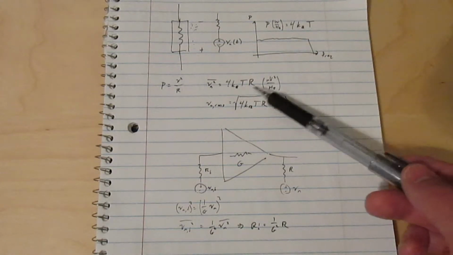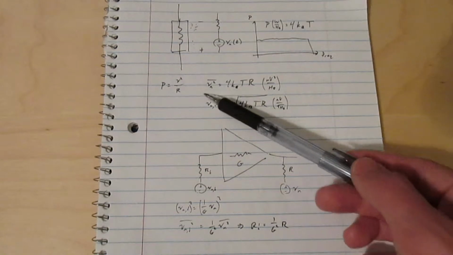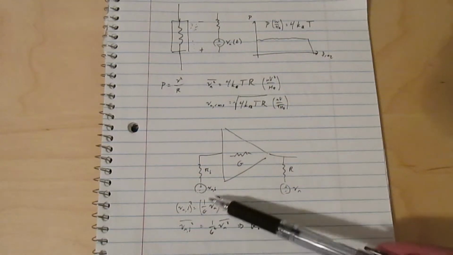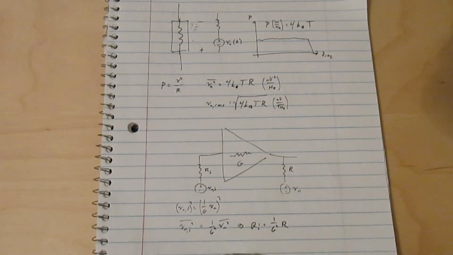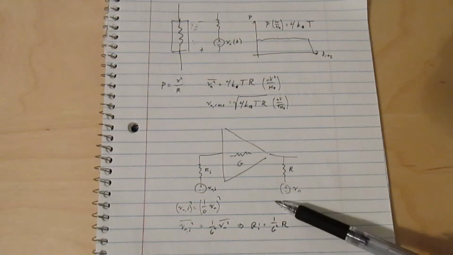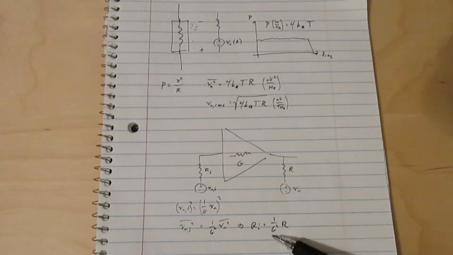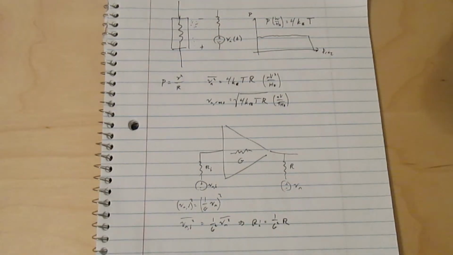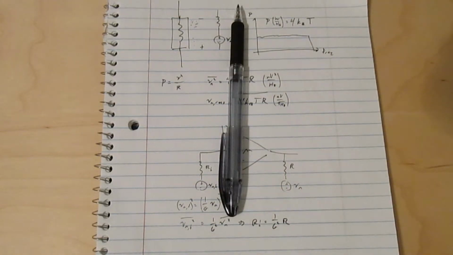And then the noisy resistor value is proportional to the mean square voltage, so we square that, and what we end up with in the end is that the equivalent noisy resistor value at the input is equal to the noisy resistor value at the output divided by the gain squared. So I think that is all the stuff we need to know to look at the noise in this circuit.